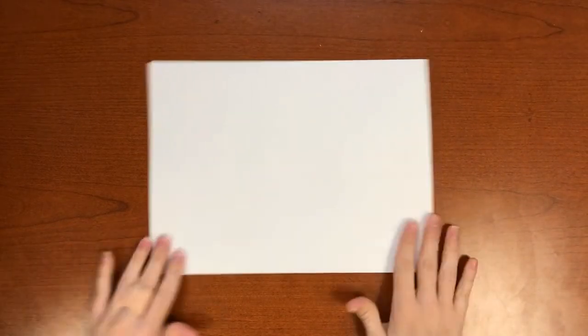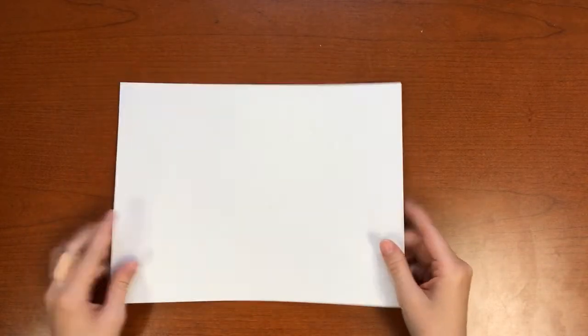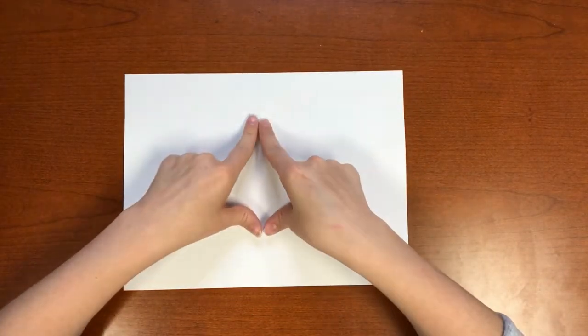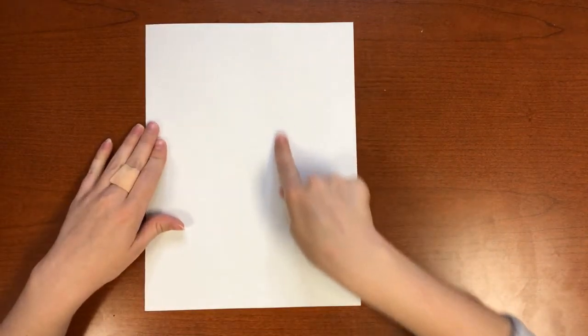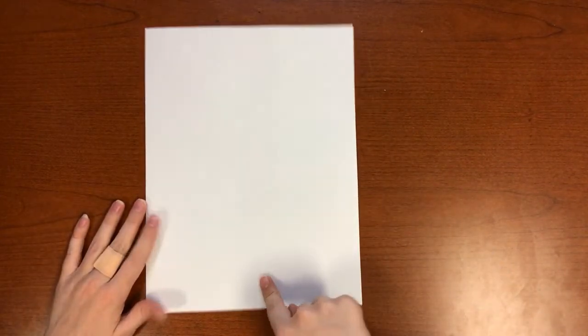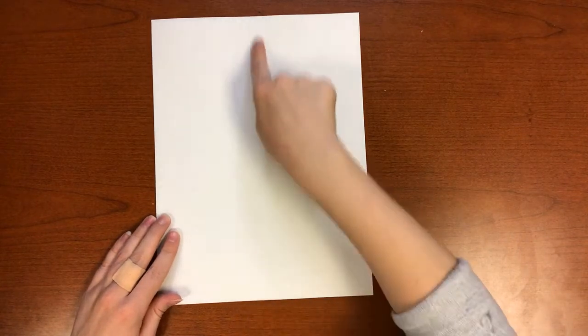For our symmetrical insects, we are going to start on a white piece of paper. And in order to create a symmetrical shape, we're going to create a line of symmetry on our paper. So you have to decide if your bug is going to be long across the paper or if your insect is going to be tall down the paper. I've decided I want to do a tall beetle that has a few different sections, so I'm going to make my line of symmetry vertically, which means the tall way.